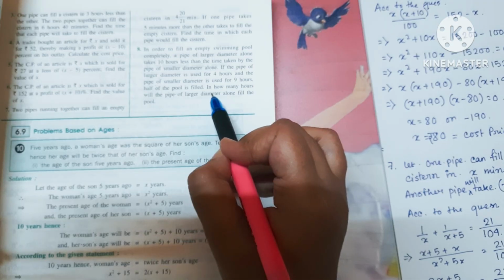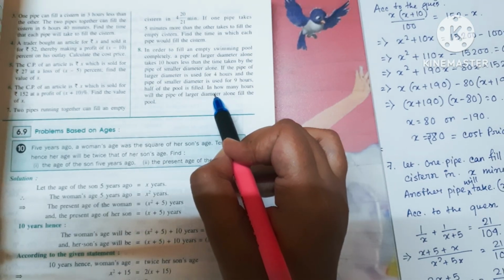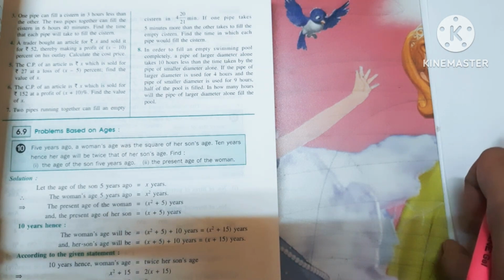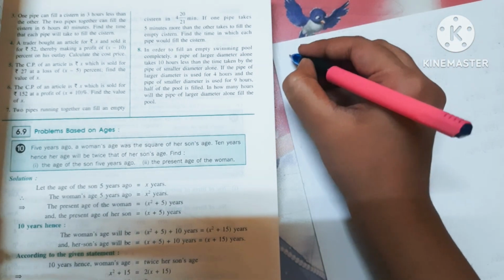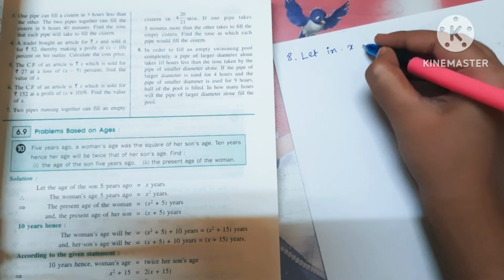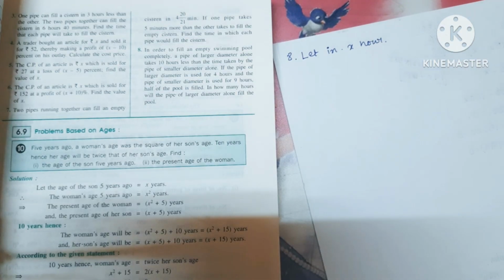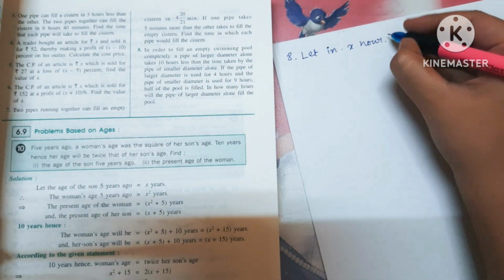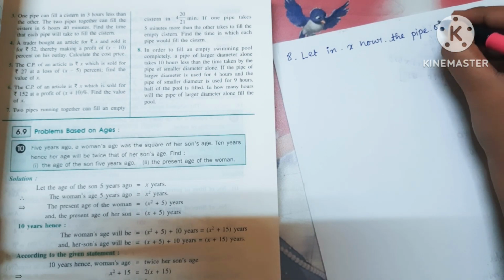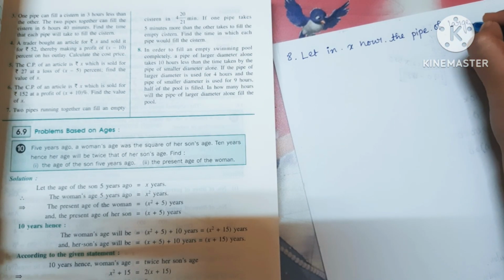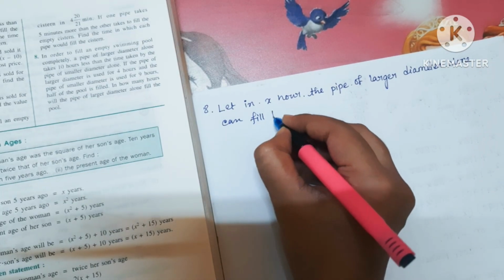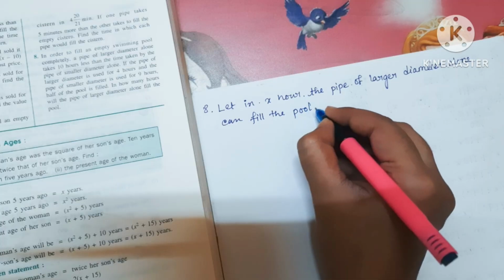Let the pipe of larger diameter fill the pool in x hours.